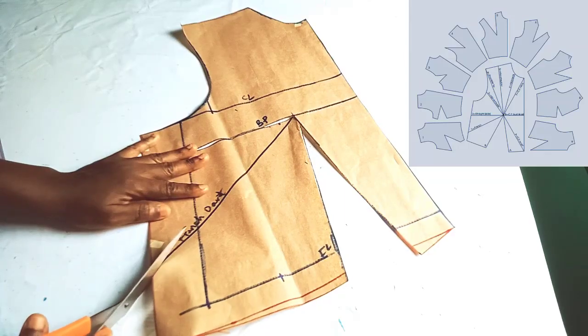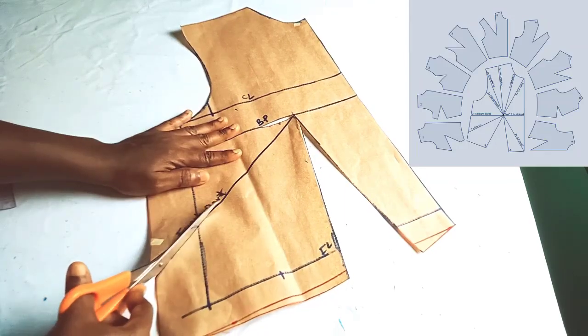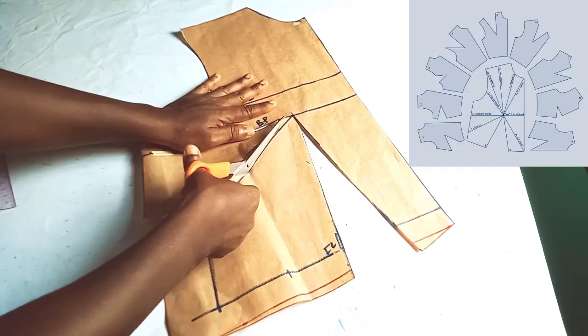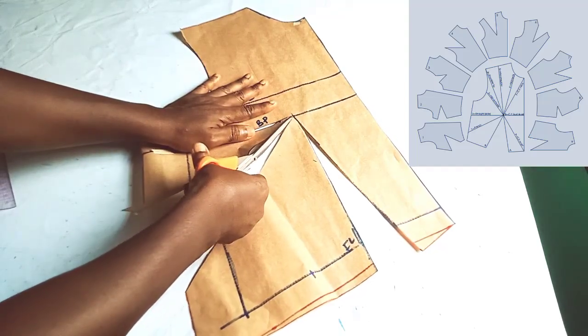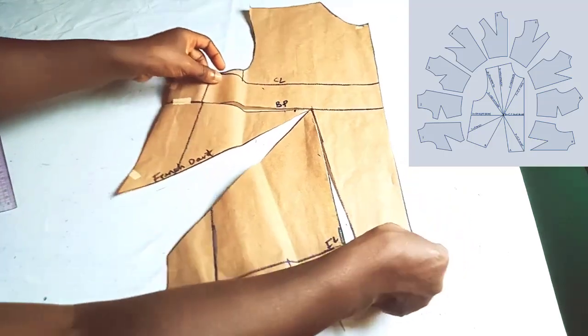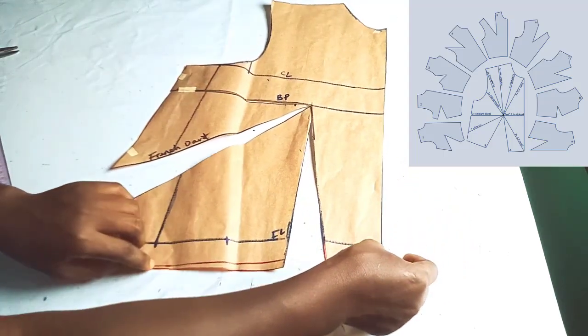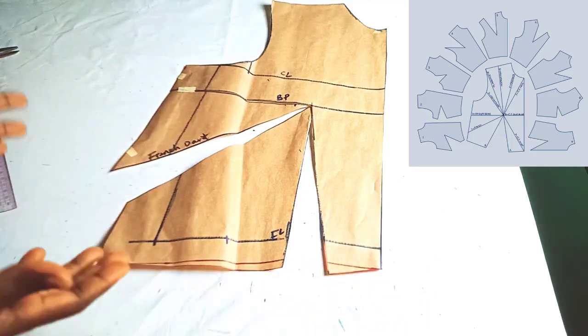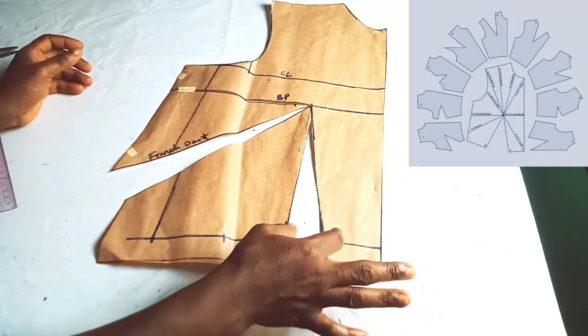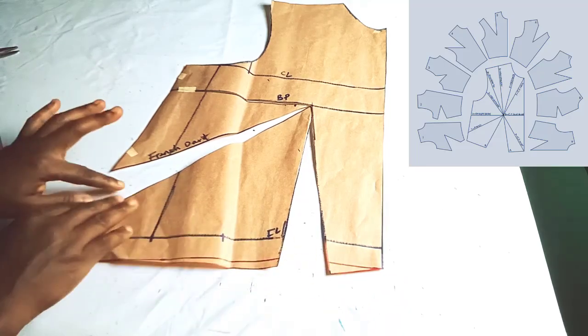If you want to transfer all the darts to the French dart leg, you can close up the waist, or if you want to take two darts also, you can open up like so. This is how you can take your two dart leg. Here you get your waist dart and you get your French dart.